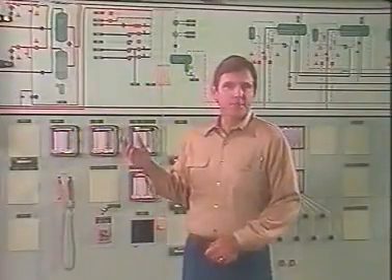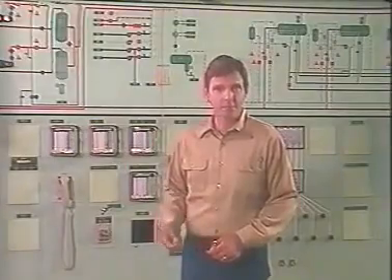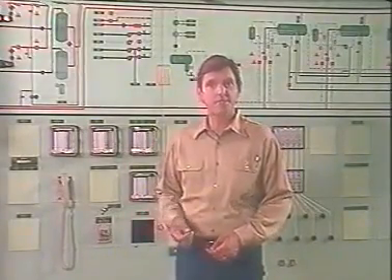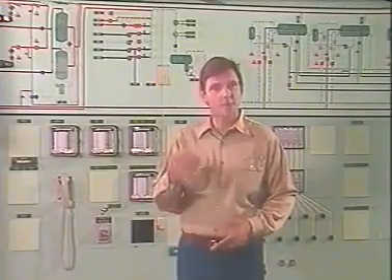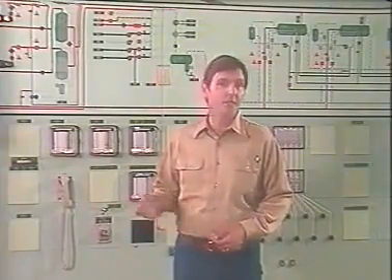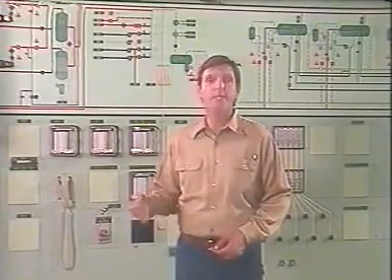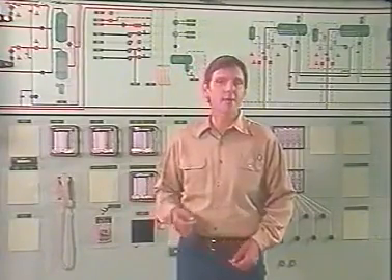The symbols we've shown are like those commonly used in the process industry. However, you may see some minor variations between the symbols in this program and the ones in your plant. The charts and diagrams may also vary slightly, as many companies omit some symbols to make the diagrams easier to read.